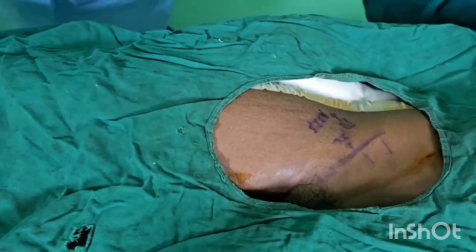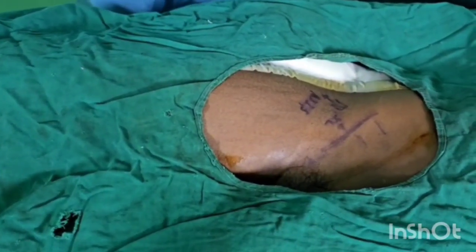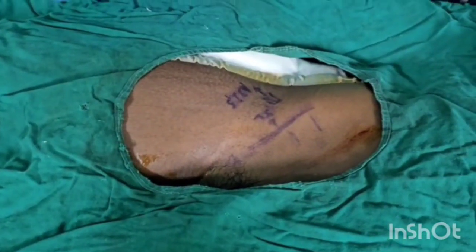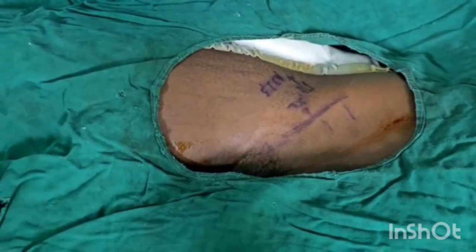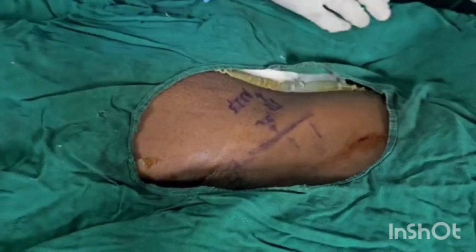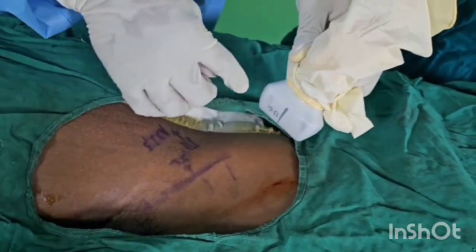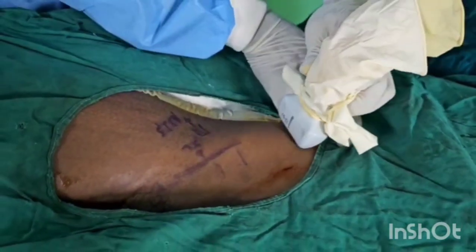By using a high frequency linear probe, we will identify the particular structures on the ultrasound, whereas the probe is placed in such a way that the pointer is directed towards the coordinate position.